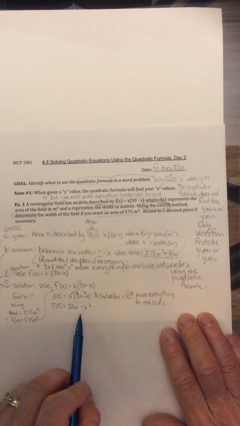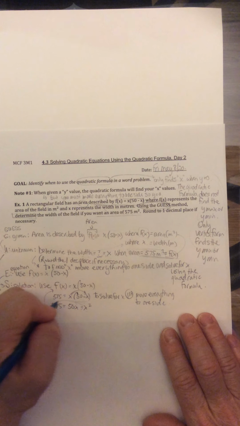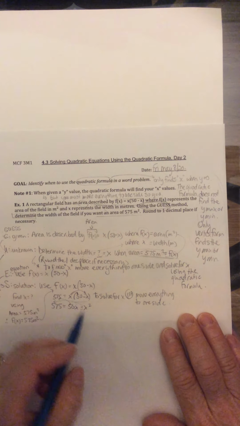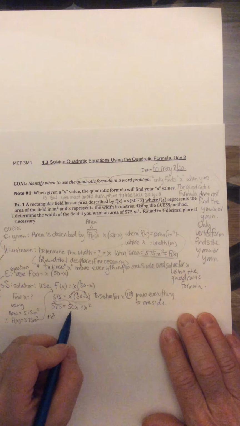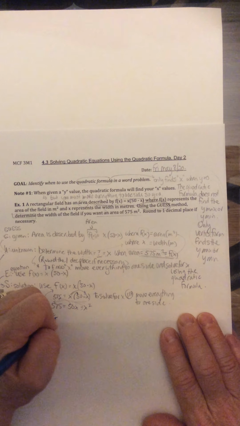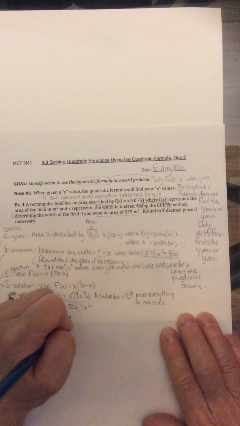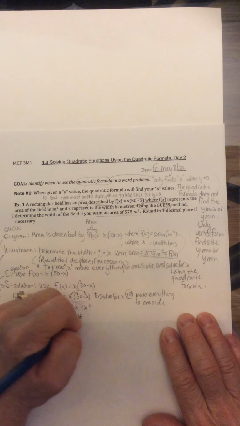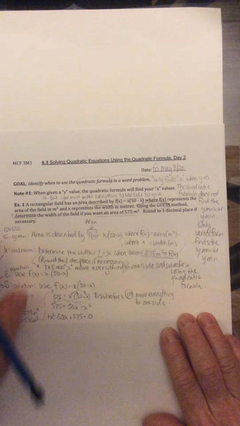Now, we said in an earlier lesson that if this was negative, we wanted to deal with that, right? We didn't want to keep using that. So let's move everything to this side. The negative x squared becomes positive x squared. The positive 50x becomes negative 50x. And this 575 stays on that side, so it's 575 equals 0. Okay, so we've moved everything to one side.